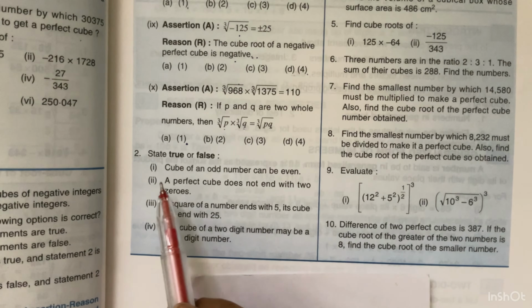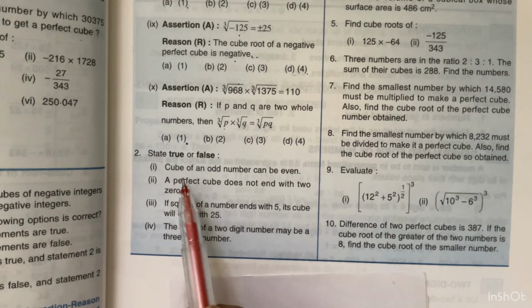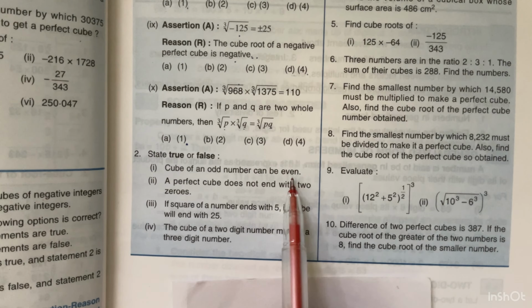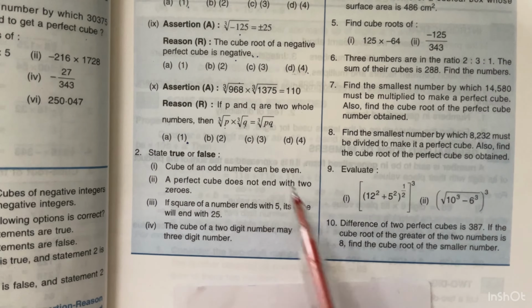So in this video, let me start with the second main, straight true or false. The first question is: cube of an odd number can be even. So this statement is false. For this, I'll show you the theory for this, okay?